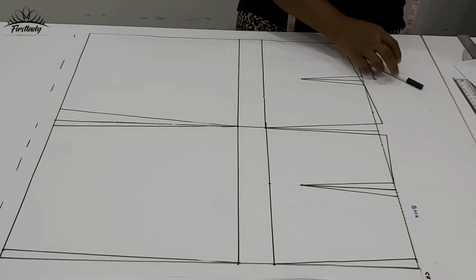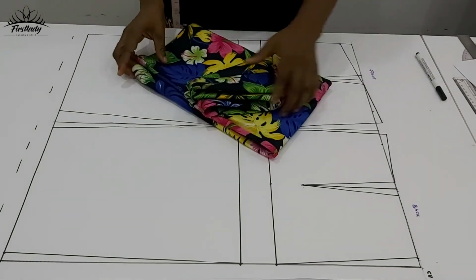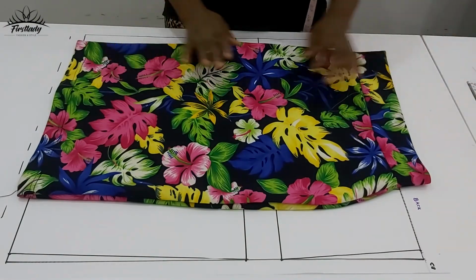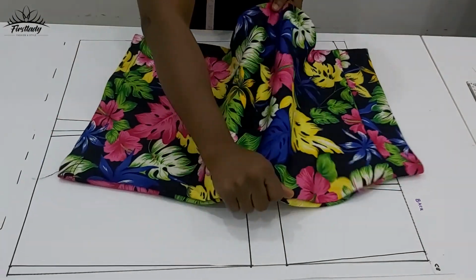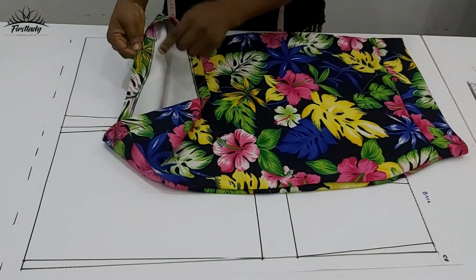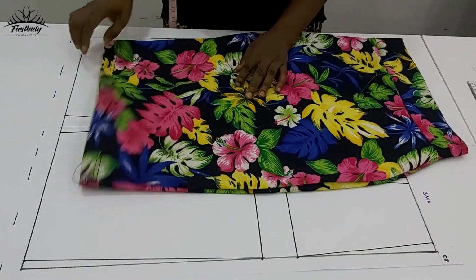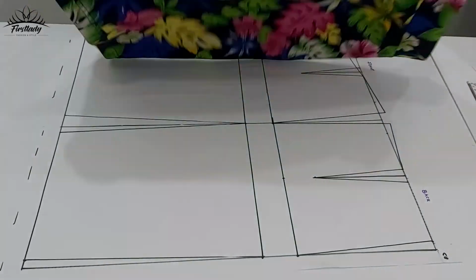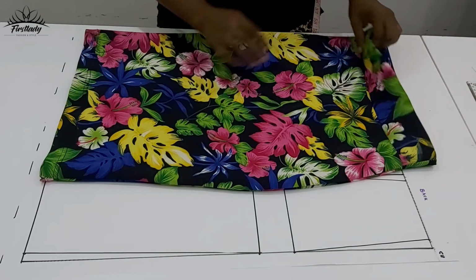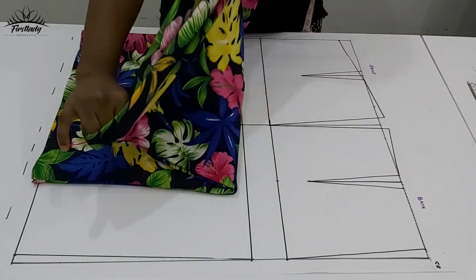I have a stretchy fabric here. I have a skirt here. You can see this is a stretchy fabric. All you need to do is serge the hem and turn it in like this. This is the front, this is the back. You can see that it does not have any zip, but it's going to go on because it is stretchy.